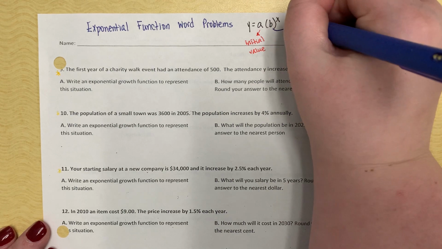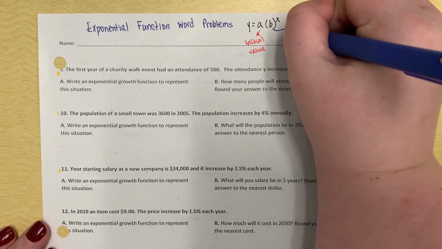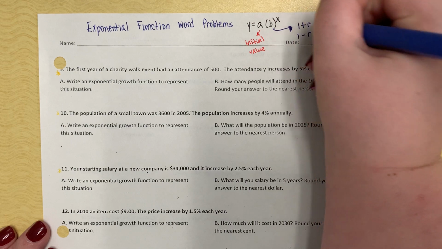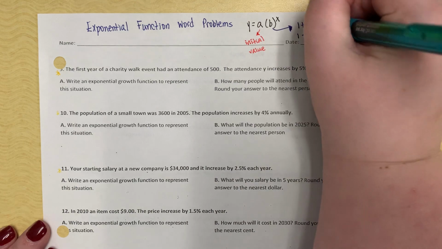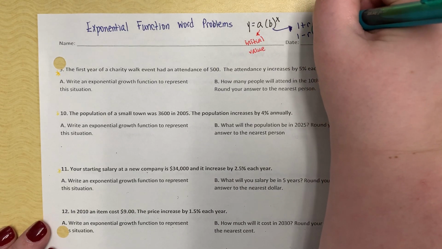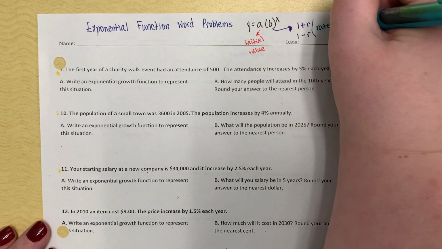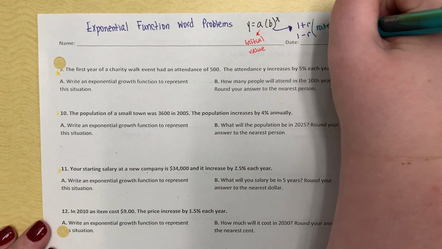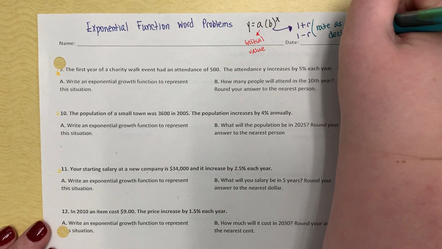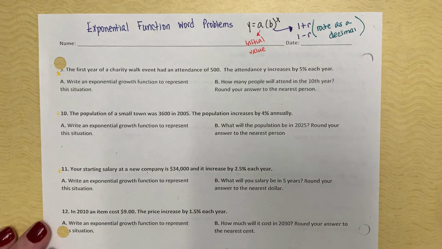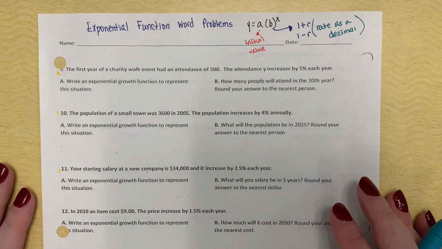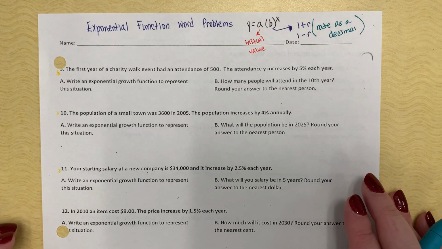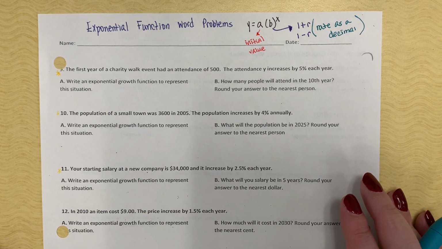So b can either be 1 plus the rate, or 1 minus the rate. Now remember, when you're substituting into this formula where you've broken it down, the rates must be used as a decimal. But usually in the sentence or the word problem, they're given to us as a percentage. We're ready, so let's go.